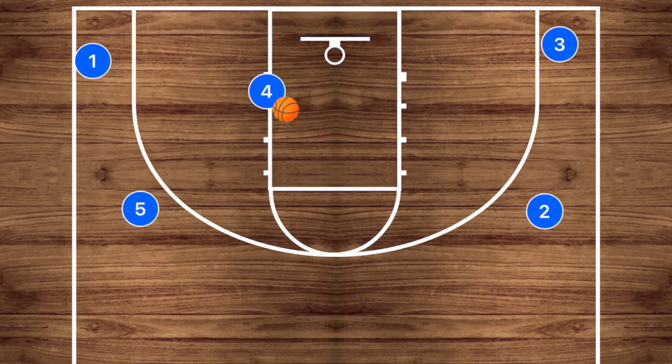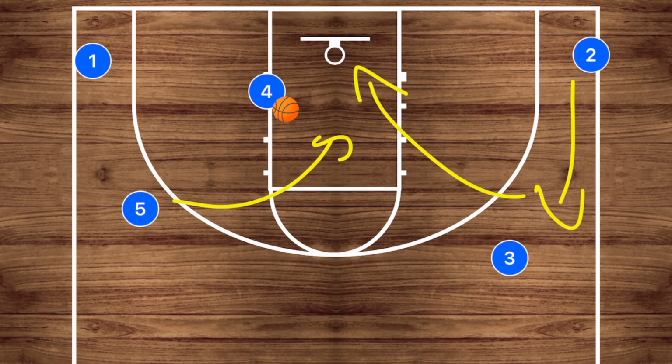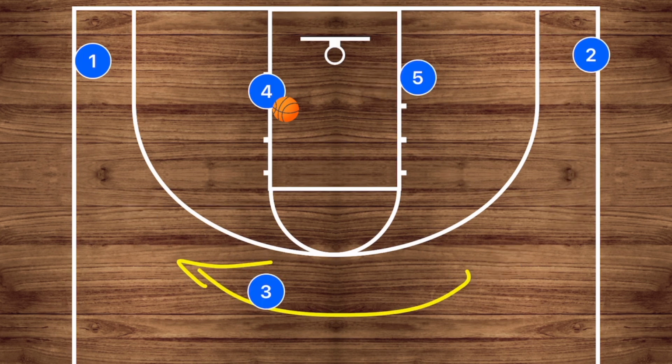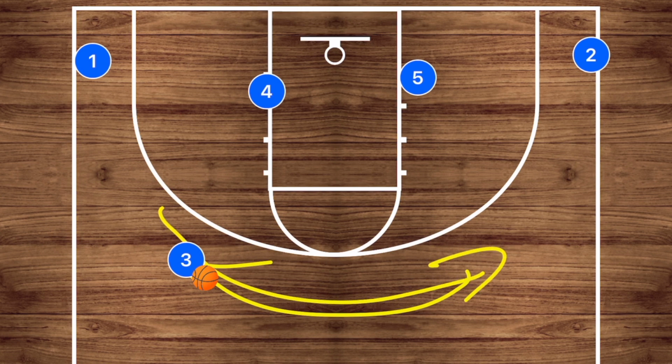We're going to try and get that entry pass into player 4. Weak side cut and lift. Strong side cut. And player 3 is then going to sprint around. We need to get that pass to player 3 as fast as possible. We can continue this play back and forth over this mid-line, and it becomes very successful.